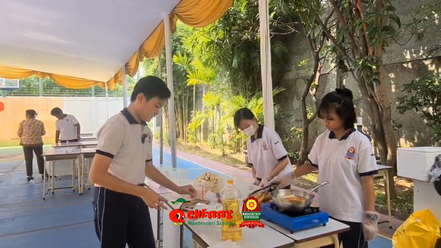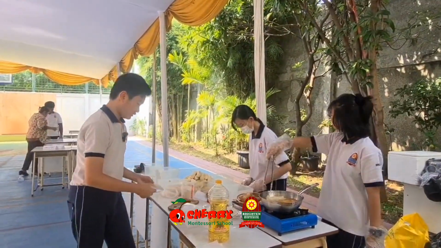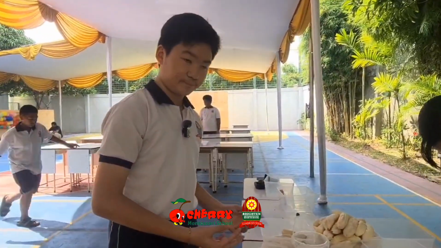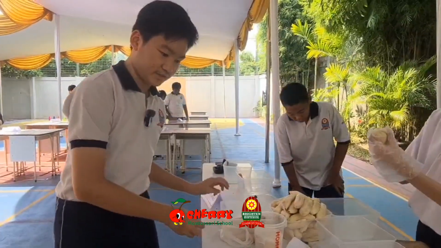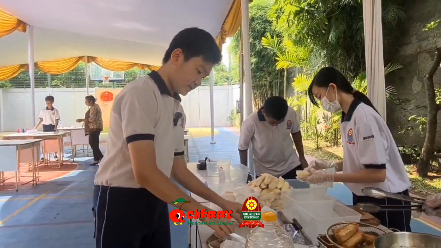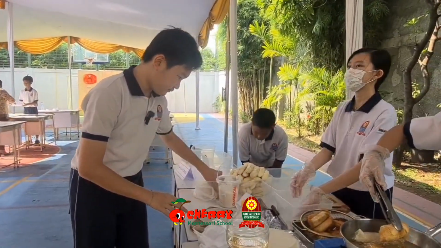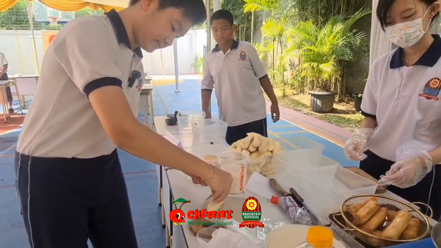Today we are going to make banana roll. And how the process works is, the first thing we do is we grab the bananas, peel them, and put them in these little containers. The next thing we do is we grab the banana wrapper and then one banana, and we start adding sugar and wrapping it with water.